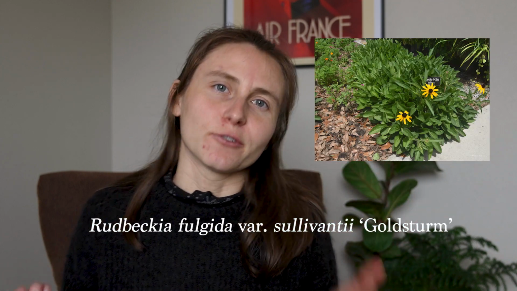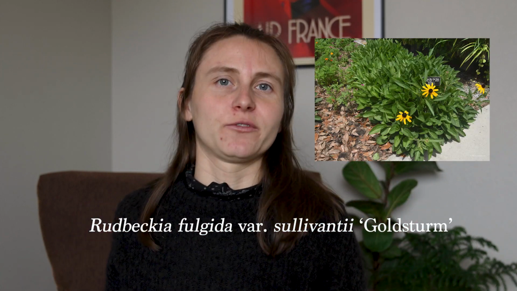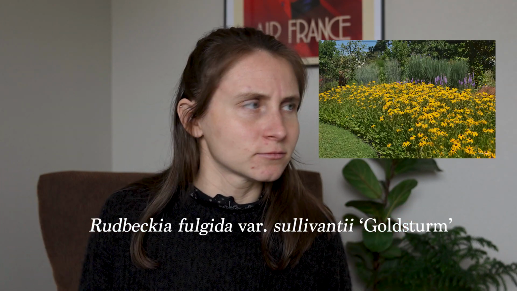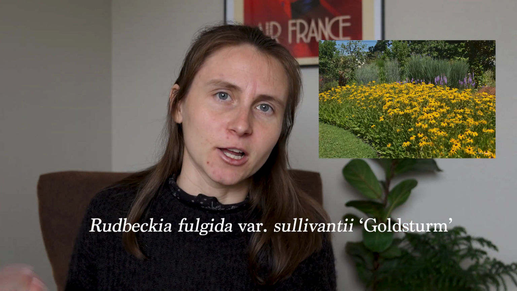Rudbeckia fulgida, variety sullivantii, cultivar Goldstrom, or Goldsturm? I think it's German. I don't know. One point of confusion that is addressed in the rulebook is that supposedly cultivars cannot be Latinized words, and this is going back to that thing that I was noting: if it's English, it's not italicized. If it's Latin, it's italicized.